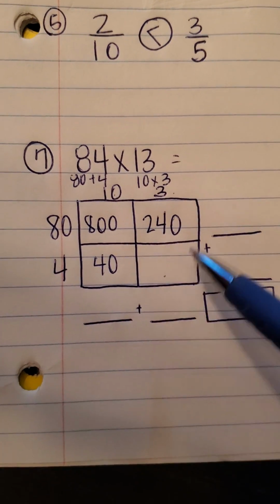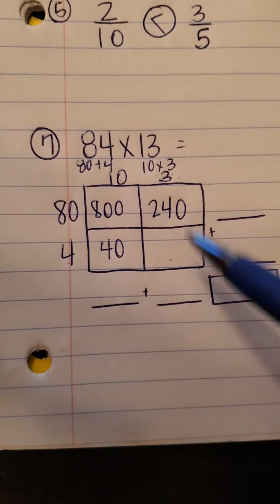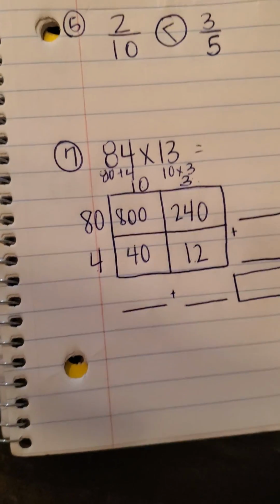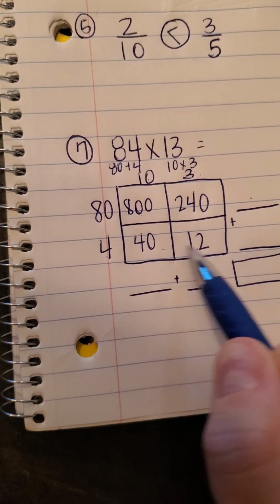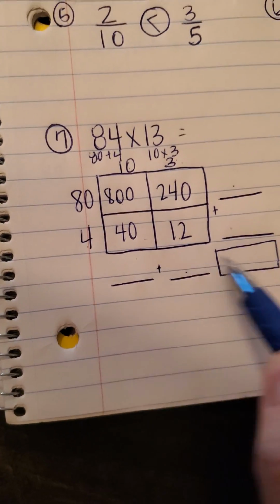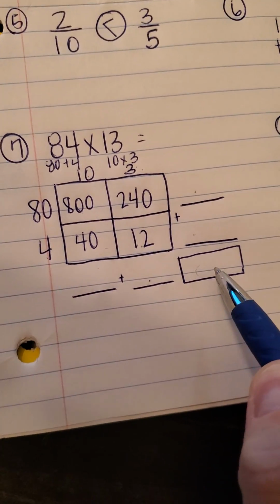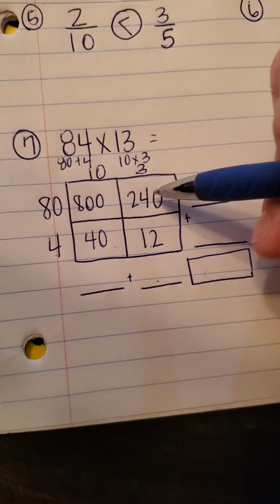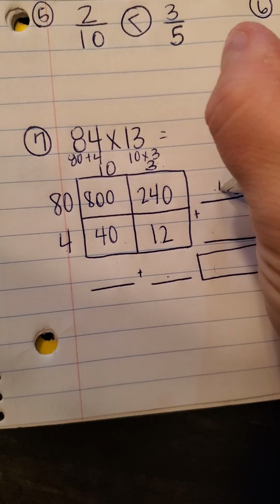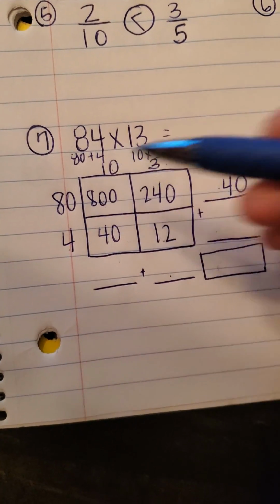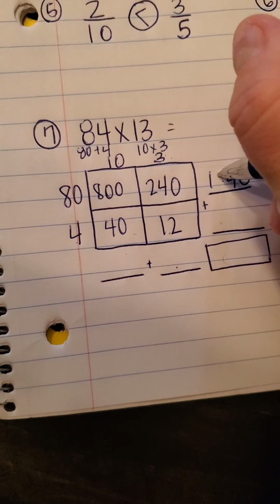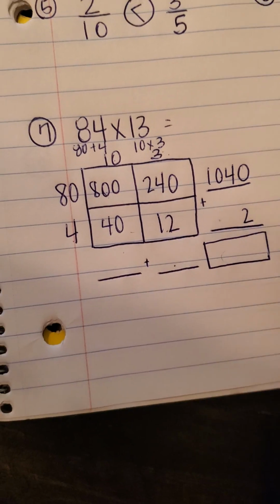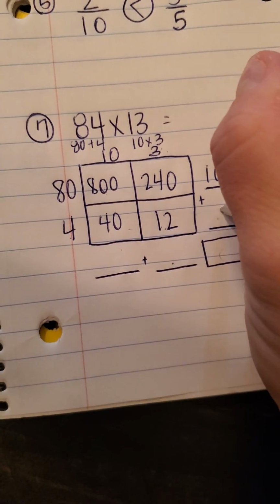And this last box down here is 4 times 3. And 4 times 3 is 12. Okay, now I need to add across. And then I'm going to add down. And then my numbers should match, and that's my total. So 0 plus 0 is 0. 4 plus 0 is 4. And 2 plus 8 is 10. Down here I have 2 plus 0 is 2. And 1 plus 4 is 5.